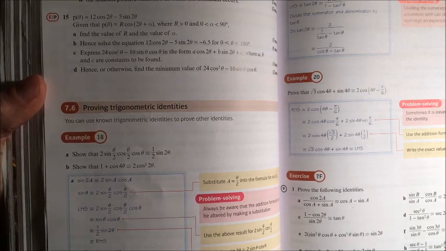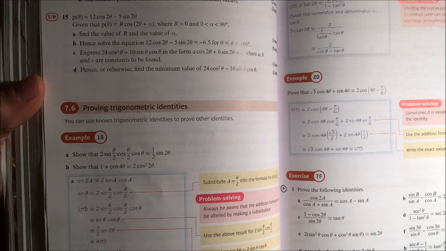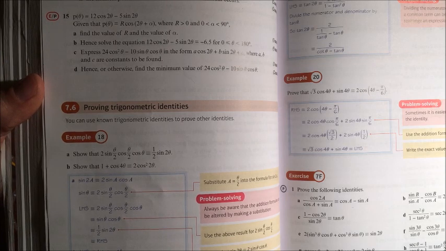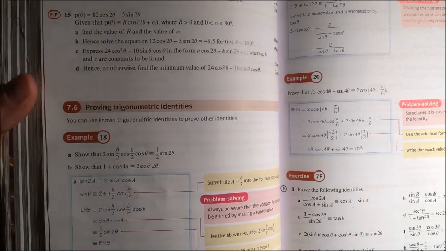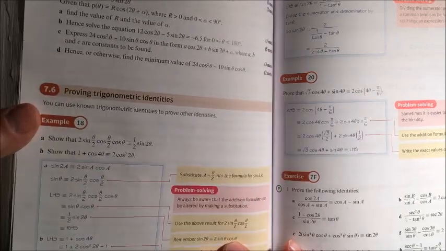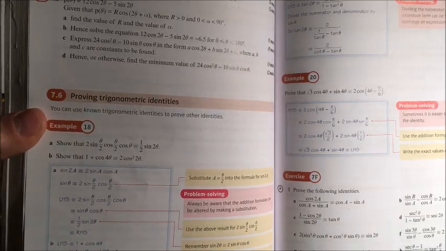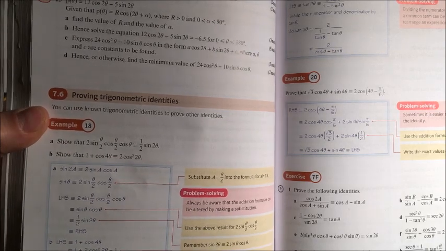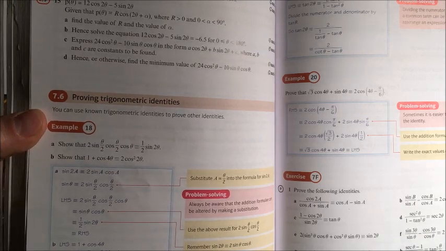So double angle formulas: if you have a sine times a cos, then you're thinking that that is sine of double the angle. If you have a cos squared minus sine squared, or a cos squared or a sine squared on their own, you're thinking of that as cos of double the angle. And if you have some sort of hideous mess that looks a bit like the right hand side of the tan 2 theta formula, then can you use that? Okay, so you're looking at all of those things and seeing what you can do.